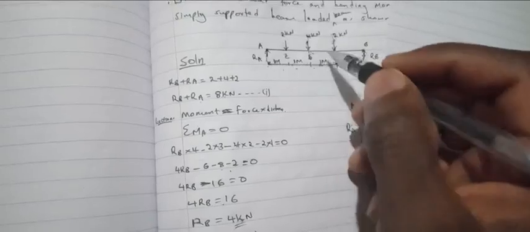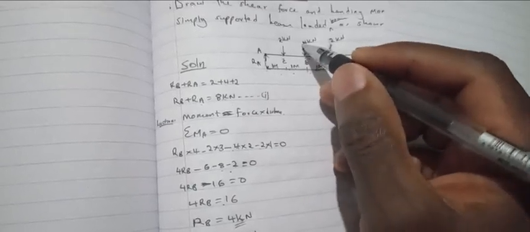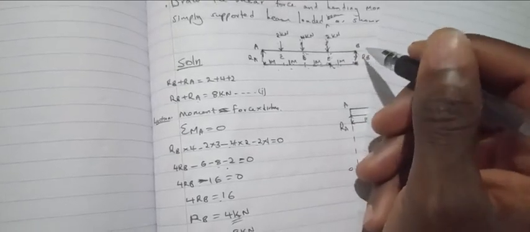So it is 4 here multiplied by 3, then minus 2 multiplied by 2, then minus 4 multiplied by 1. Let me repeat again.